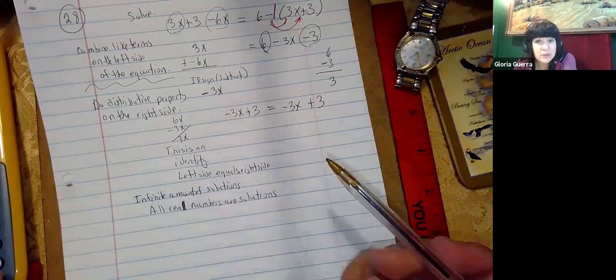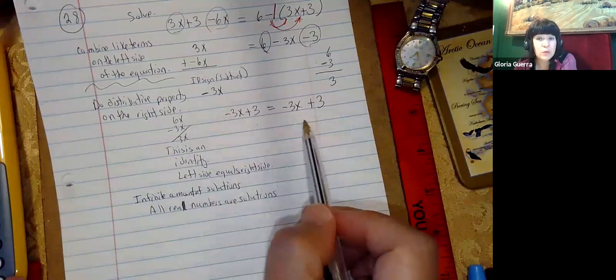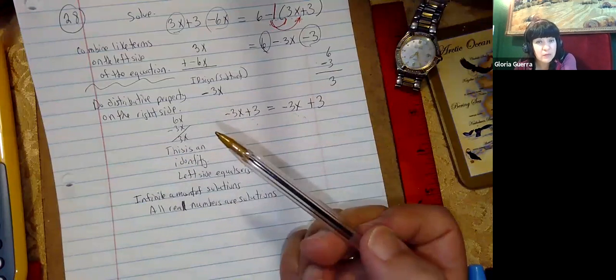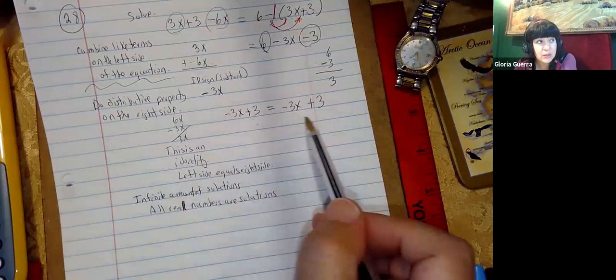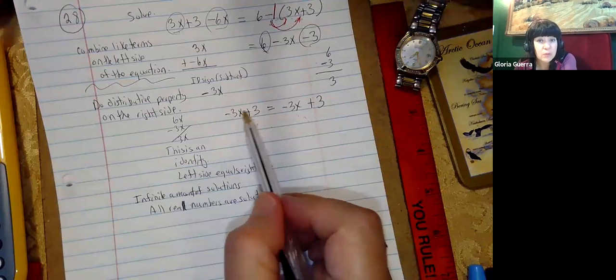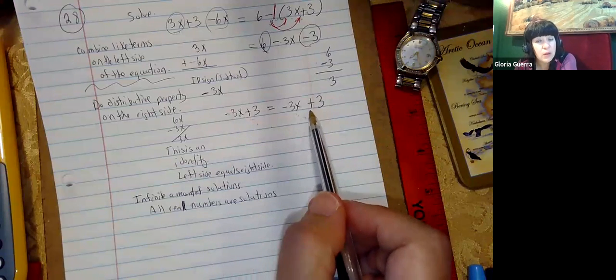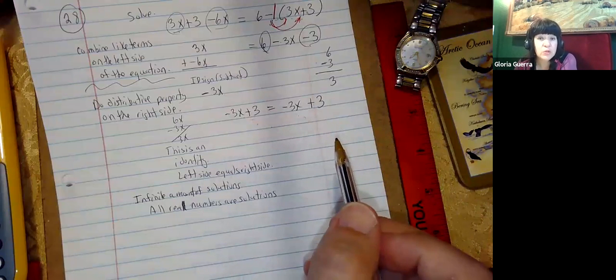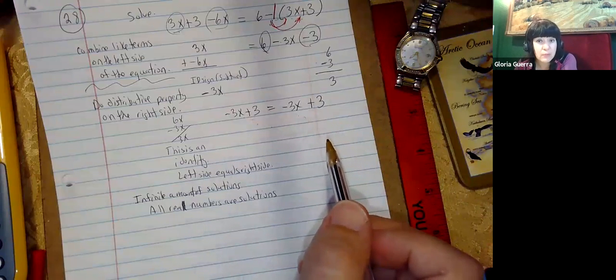The right side will equal the left side because these are already identical. Like ID, you see yourself back in the mirror, identification, these are equal, identity. So whatever you plug in here and compute, it's going to be the same over here. So all real numbers are solutions and make true statements.